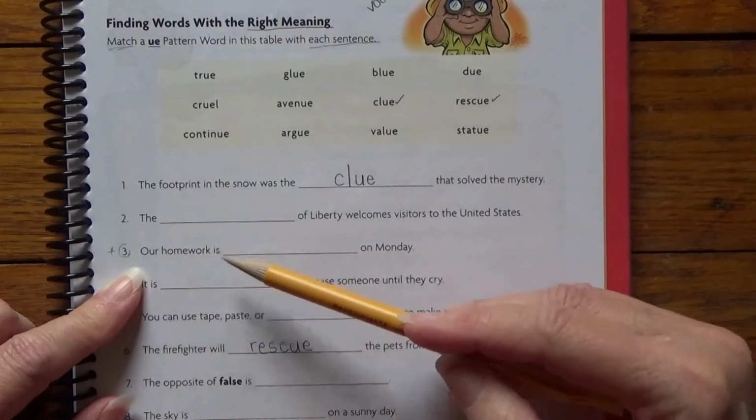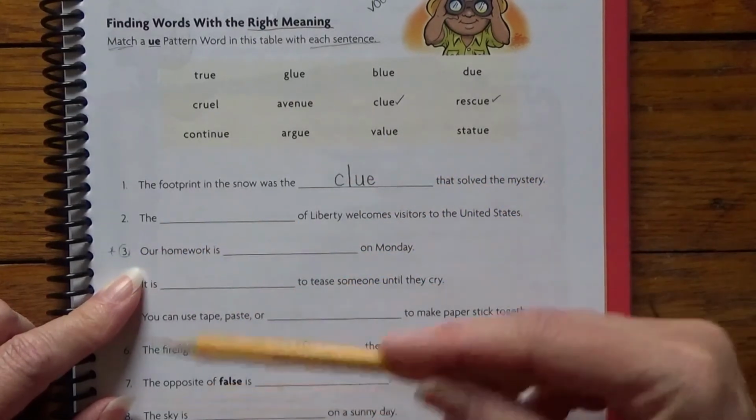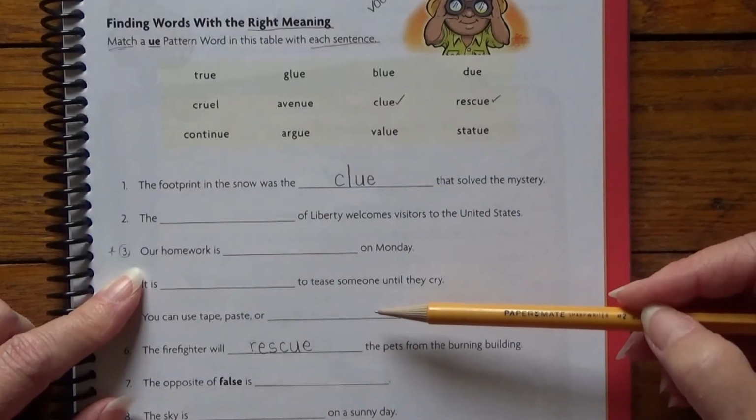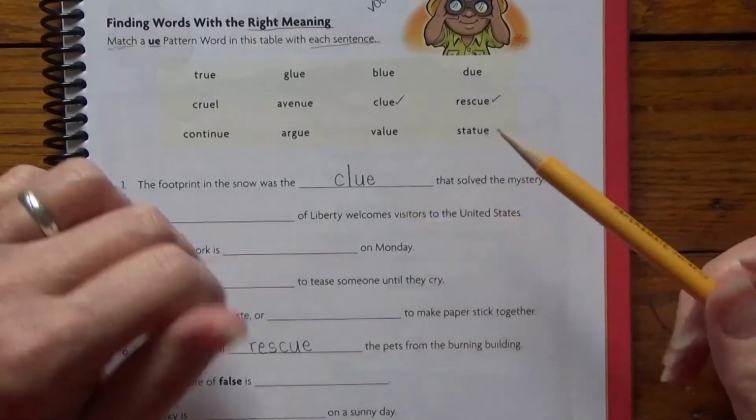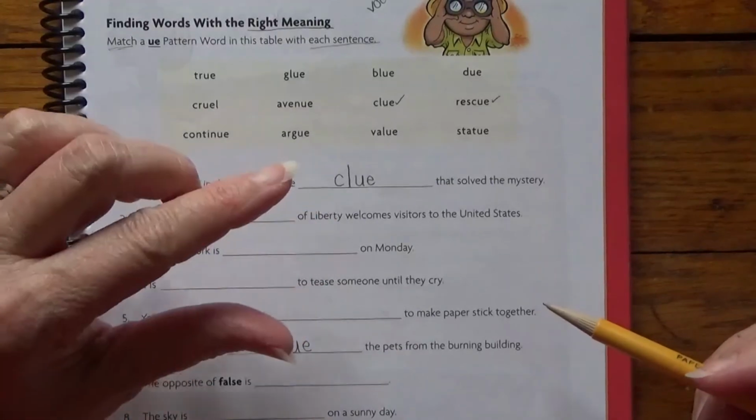Don't forget, if you don't get it, just mark it, but make sure you come back and check it. All right, so that's your work for today. Remember, page 142 is optional.